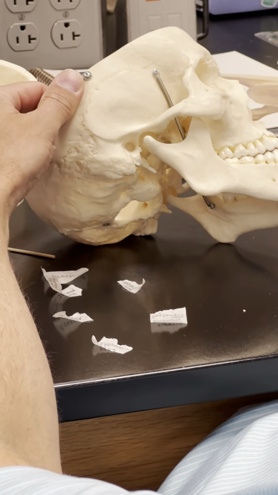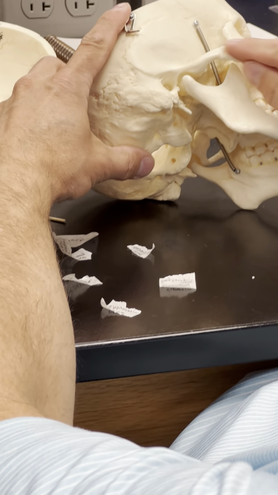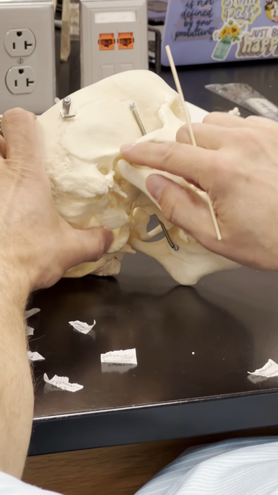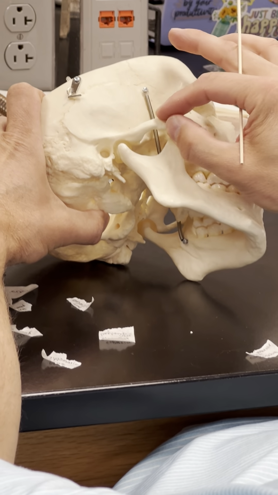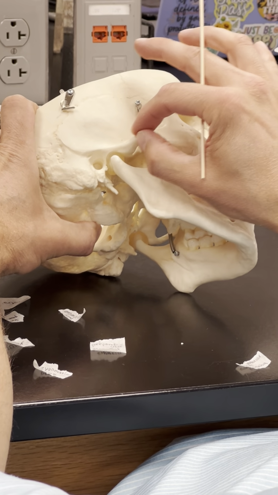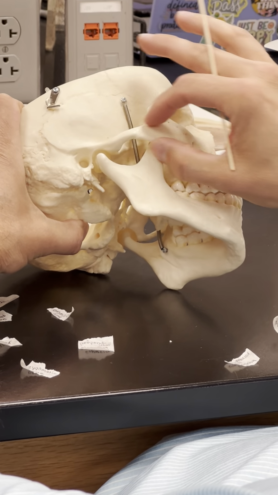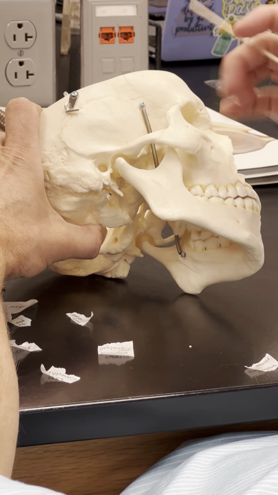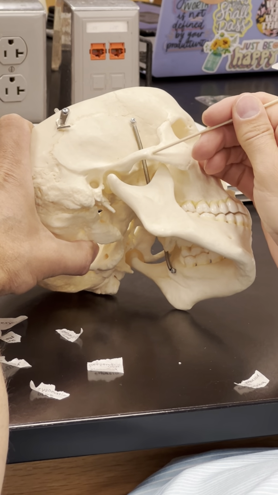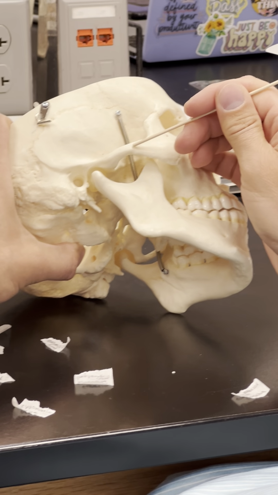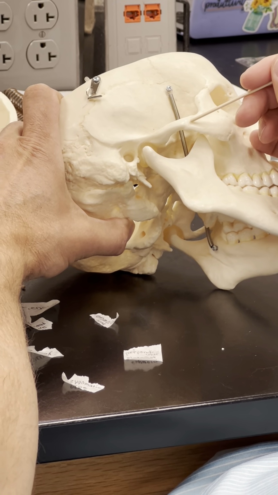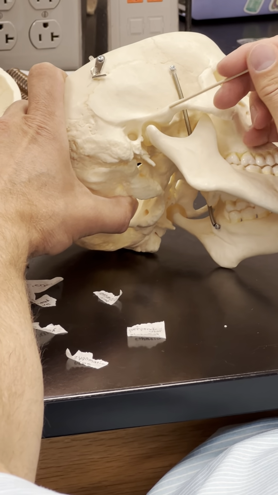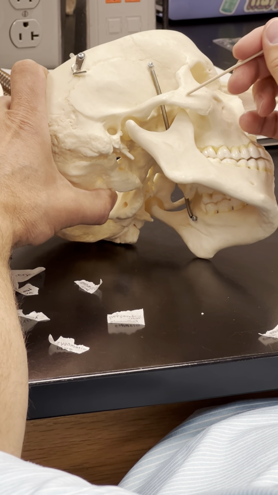Let's talk about the structures on that temporal bone. First of all, it's pretty obvious to see this arch here. So you could call it the zygomatic arch in the front. You could call it the temporal arch in the back. Some instructors are cool with zygomatic arch for the whole thing. But the real truth is right here is where they switch names. This is actually temporal arch, and this is zygomatic arch. You could also call it temporal process to the zygomatic bone.